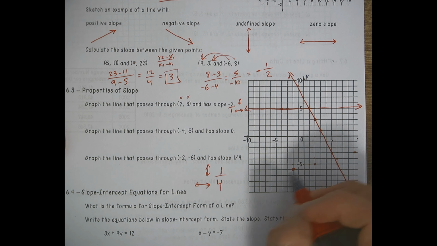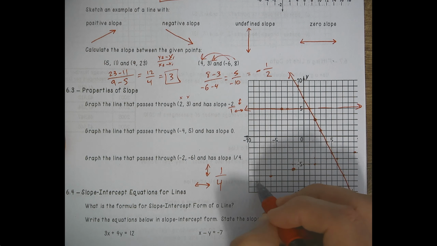And if I was going to try and follow this backwards, I'd do the opposite. Down 1, 1, 2, 3, 4 to the left. Down 1, 1, 2, 3, 4 to the left.